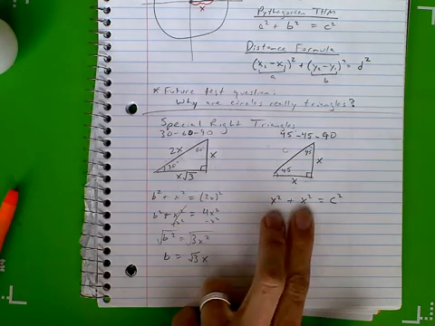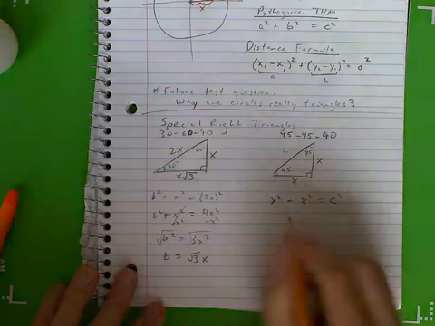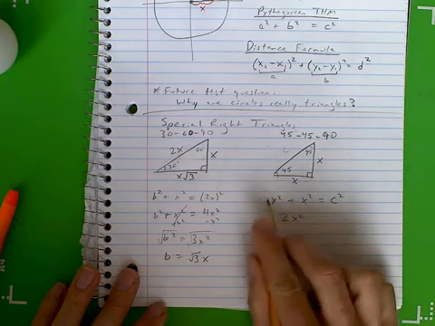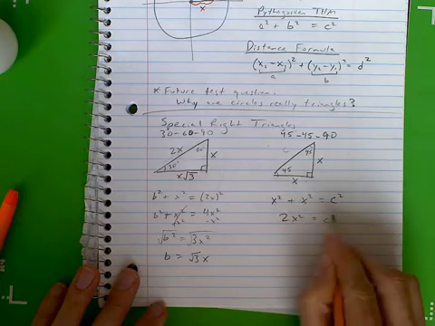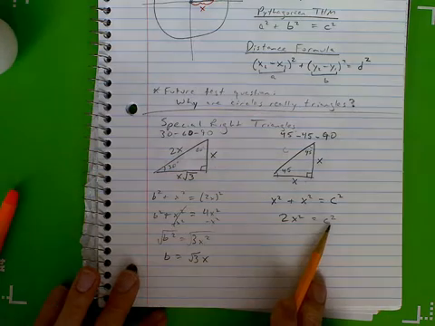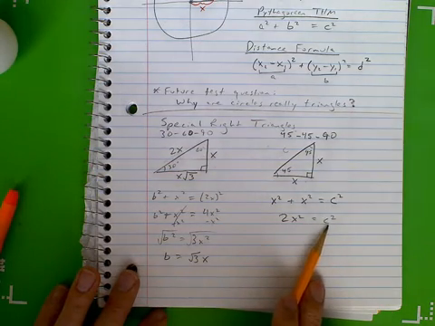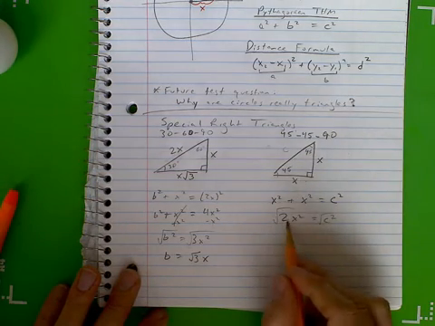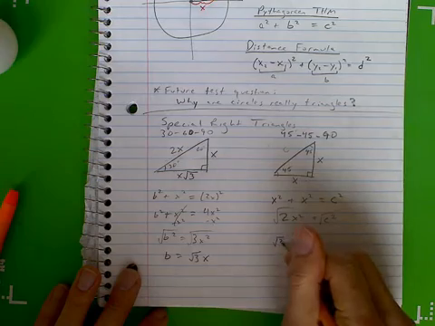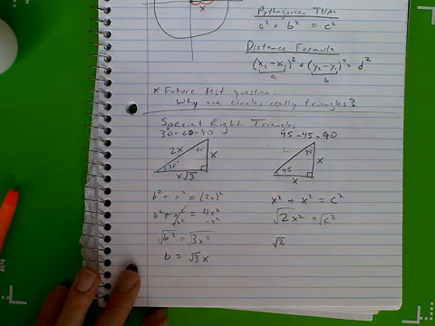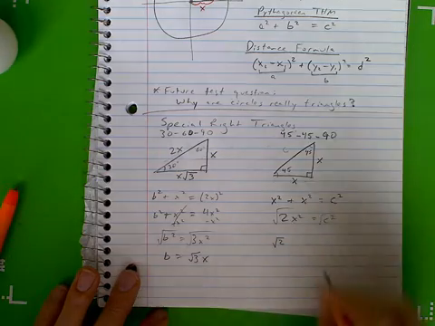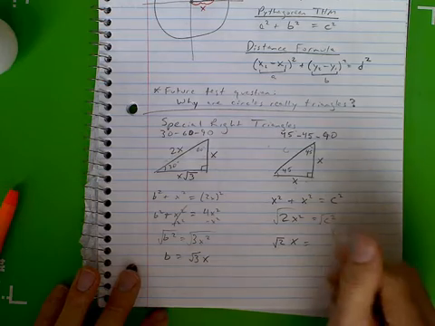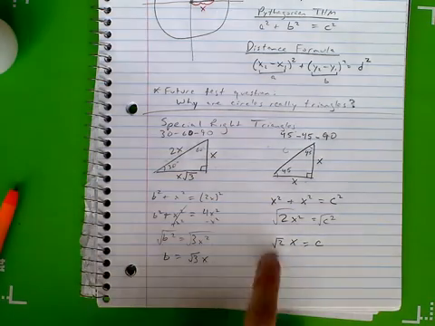x squared plus x squared. Can I simplify that? Can I combine those? Yeah, 2 x squareds. Add the coefficients, 1 and 1. And I'm almost done. How would I get c by itself? Yeah, take a square root. What's the square root of 2? Well, just the square root of 2. It doesn't have a nice square root. What's the square root of x squared? x. And what's the square root of c squared? So how long is this side?